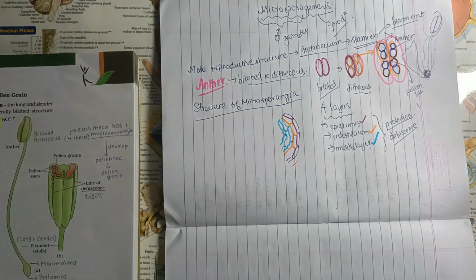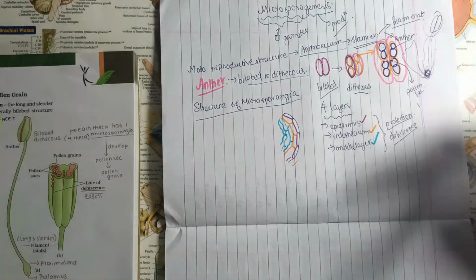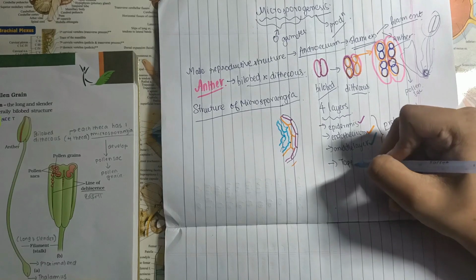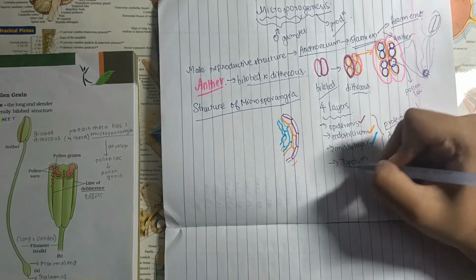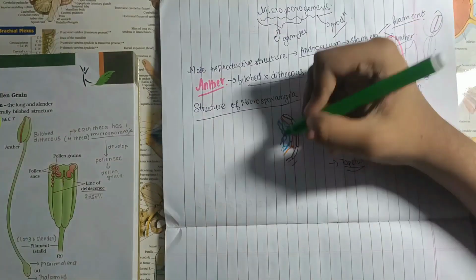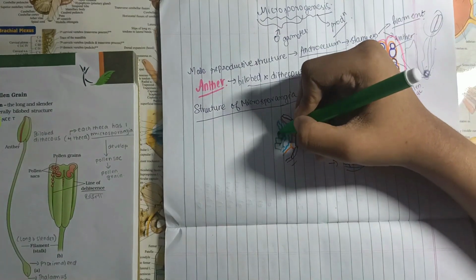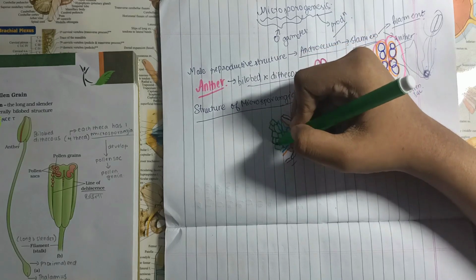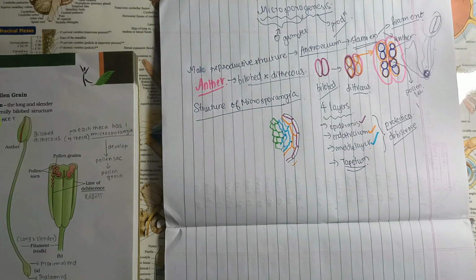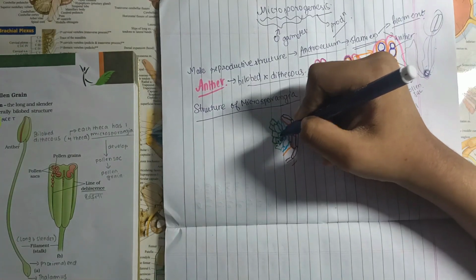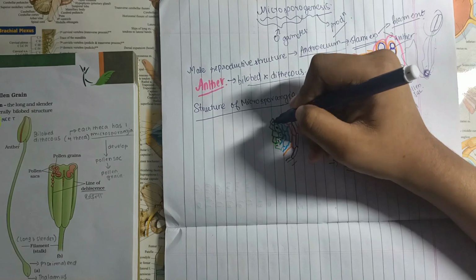Okay. Next, now we have the very, very important tapetum. Now tapetum we're gonna give a green color, like this. Tapetum has a multinucleated condition, so you have to understand that from it. Okay, it's multinucleated.